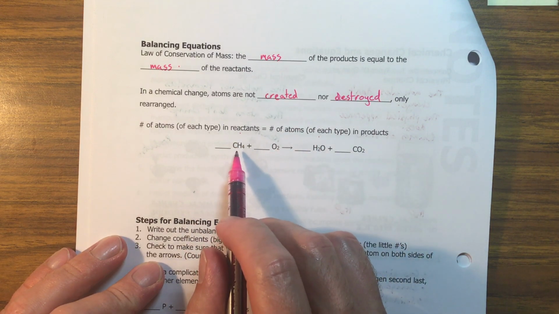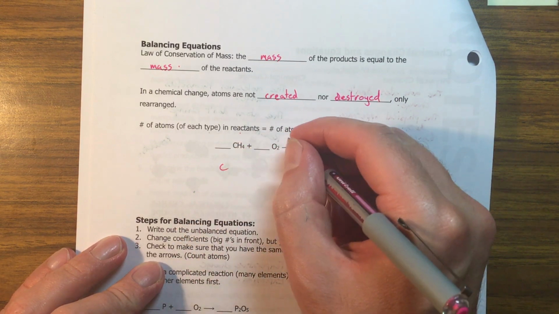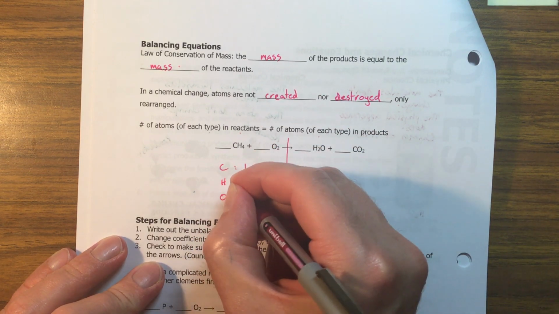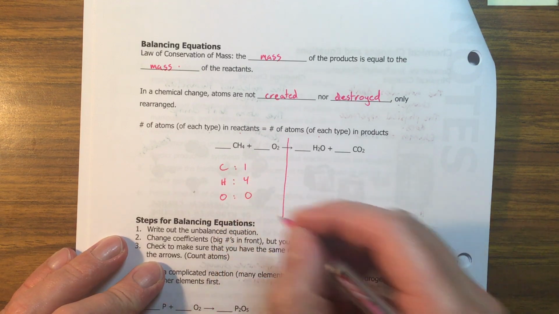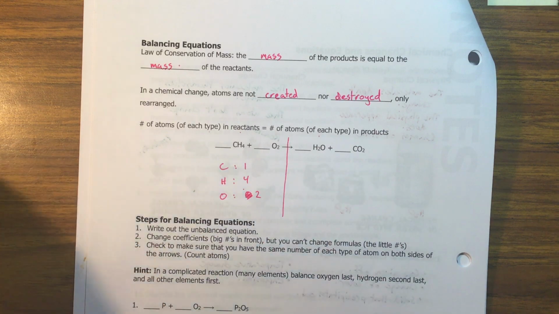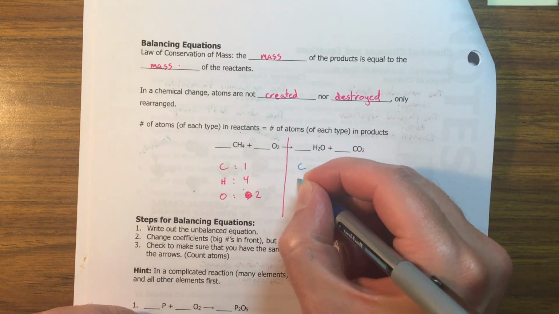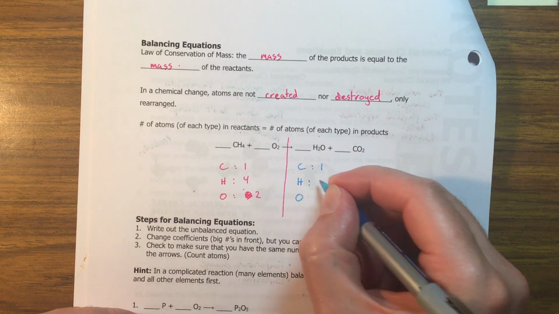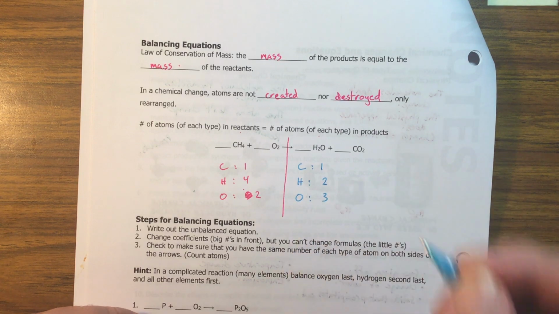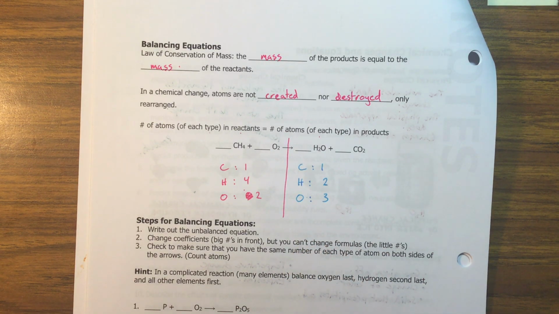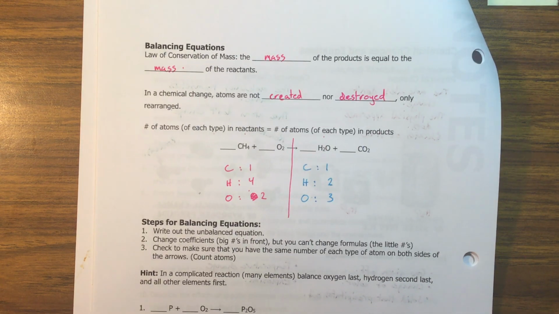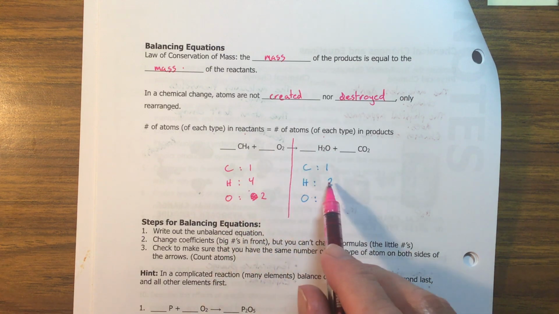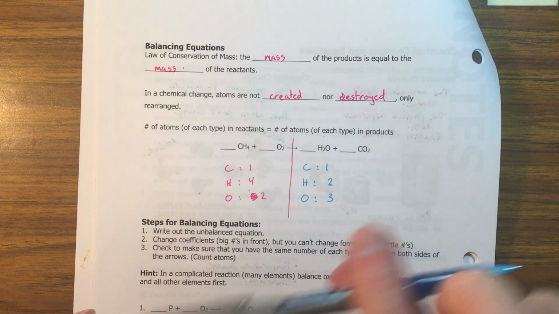So if we look here in our reactants, we have carbons, hydrogens, and oxygens. We have one carbon atom, we have 4 hydrogens, and we have 2 oxygens. And on our product side, we have carbons, hydrogens, and oxygens. Right now we have 1 carbon, 2 hydrogens, and 3 oxygens. And hopefully you remember this from last year. We just need to match them up. So the carbons match. That's good. Let's go to the hydrogens. Hydrogens don't match. So we need 2 of these.